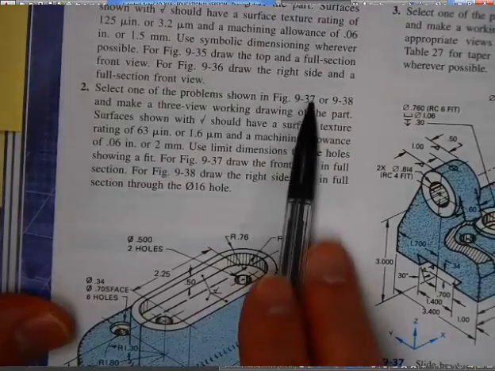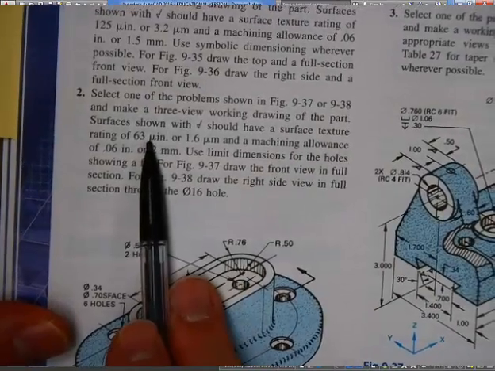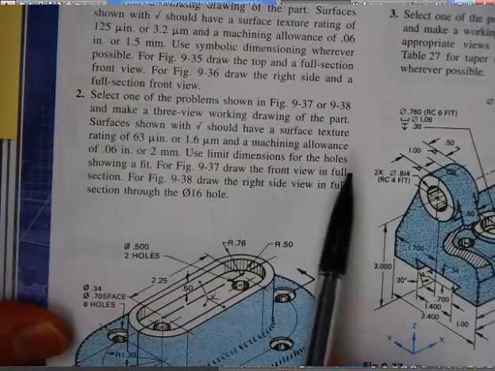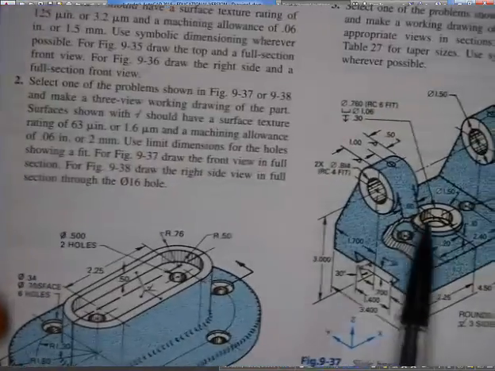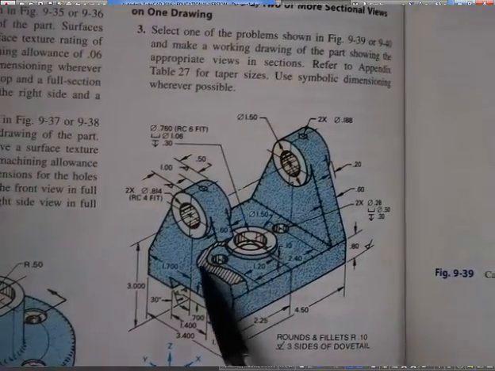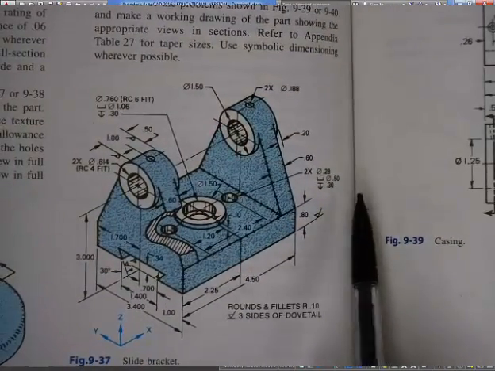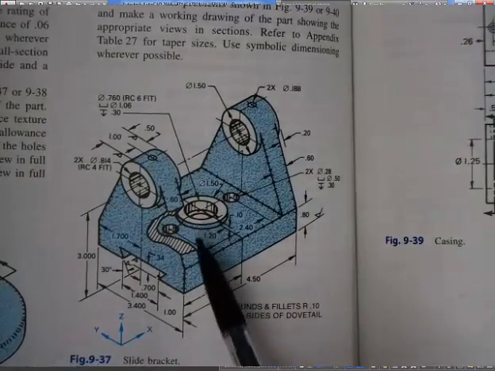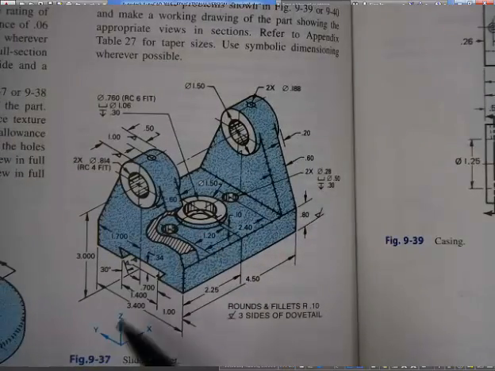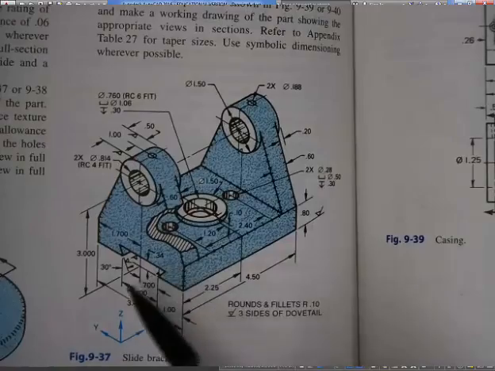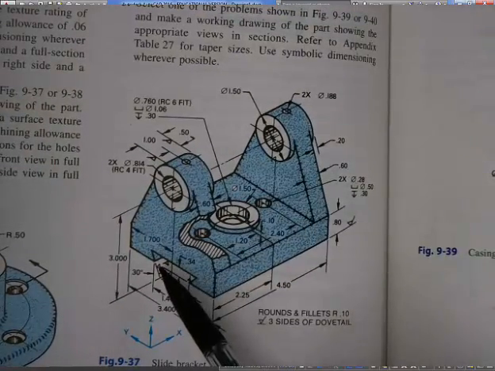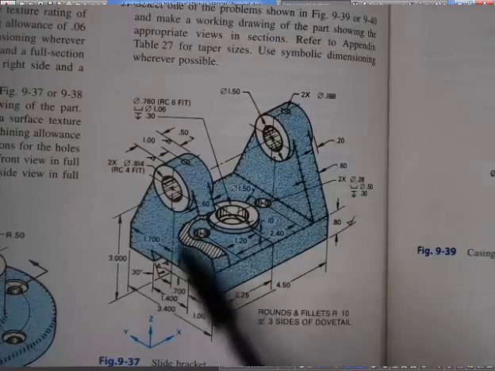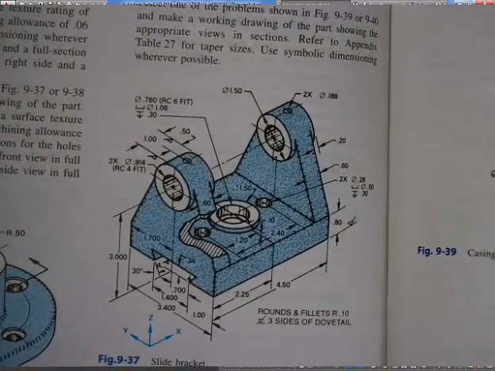You've got some notes over here for 937 and what the roughness is, 63 microinches, and then the machining allowance of 0.06. You're going to have to draw a front and a right side and a top view to get all the geometry shown on this one. So 3 views on this one. And then you are to turn your front view into a full section. So cut it completely in half and show what it looks like cut through there.